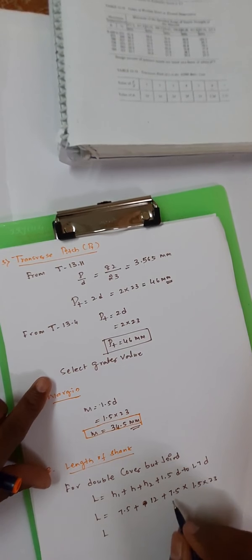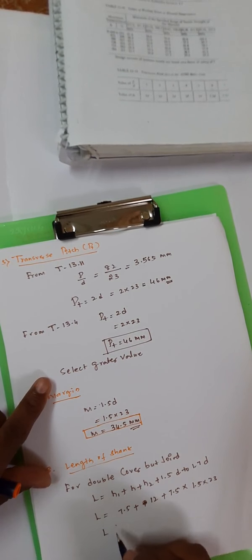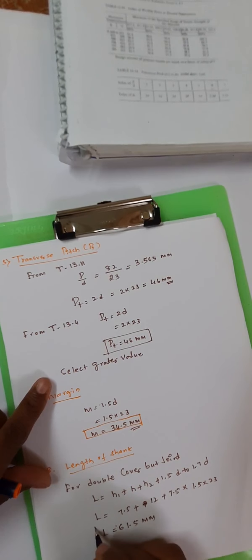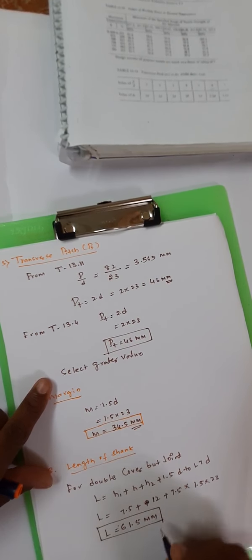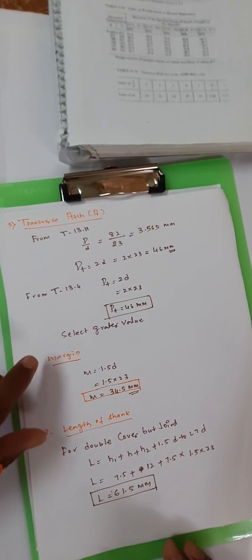If you simplify this value, you will get L is equal to 61.5 mm. This is the value for the length of the shank.